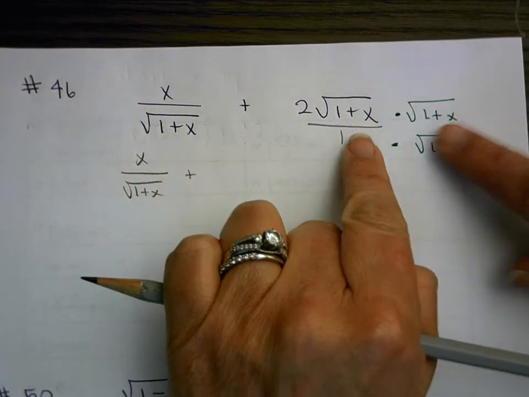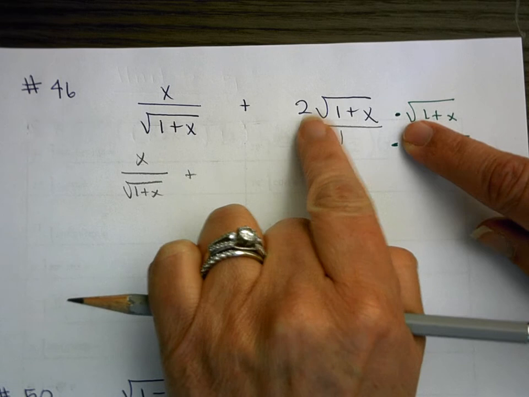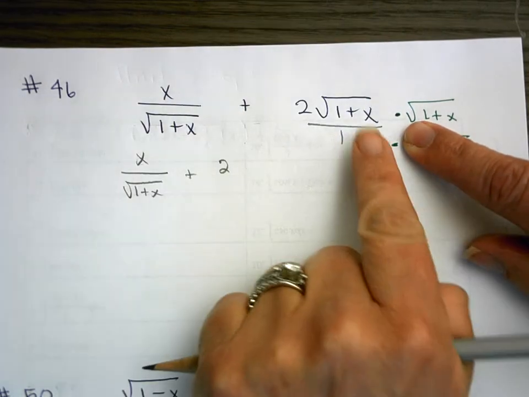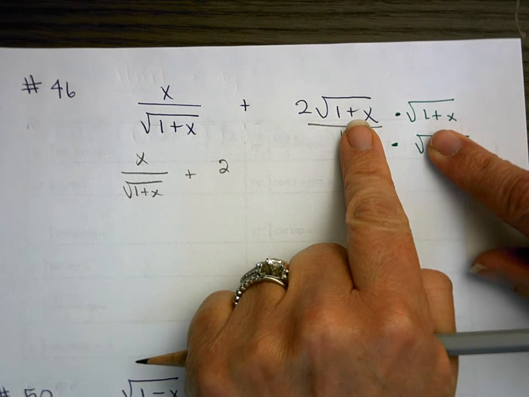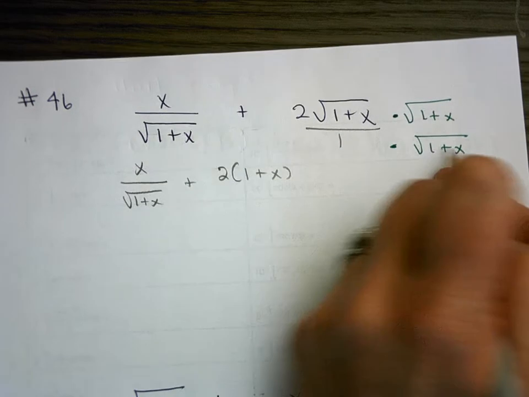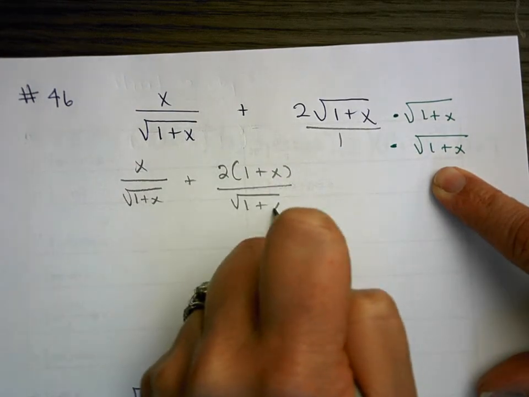And then now I'm going to multiply these two together. So when I multiply these two together, I have like 2 times 1, because there's always that implied 1 there. And then root 1 plus x times itself is root 1 plus x squared. So that would just be 1 plus x. And then 1 times the square root of 1 plus x is just that.